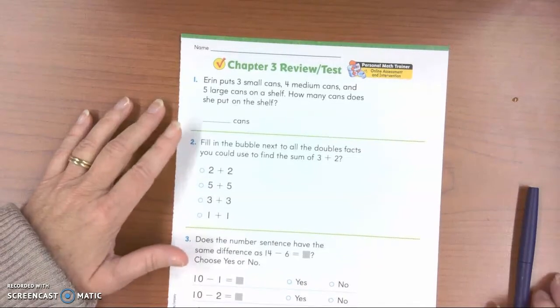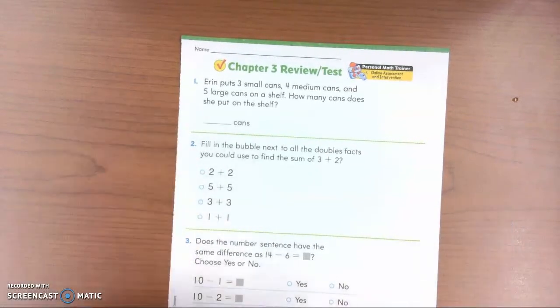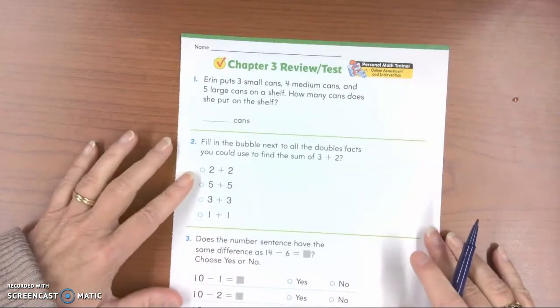Alright, this is the Chapter 3 review test. So we're going to go over one page at a time and do a video. I'll do a video for each of these pages.